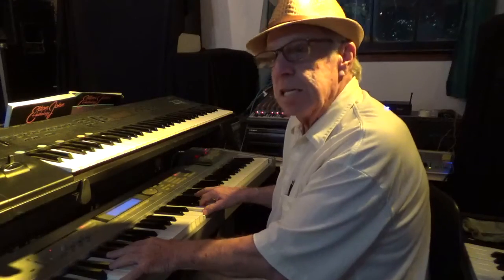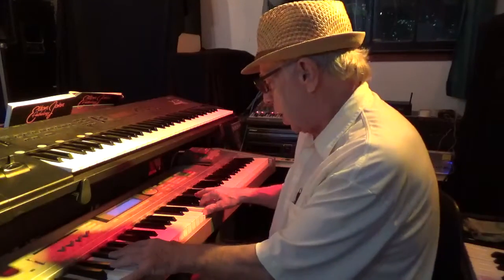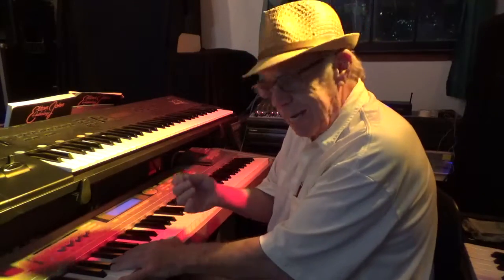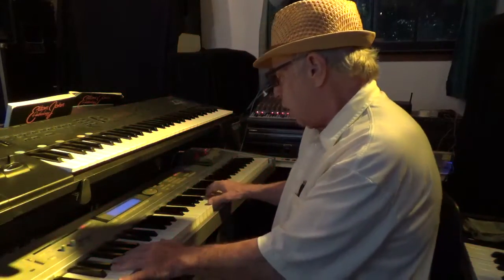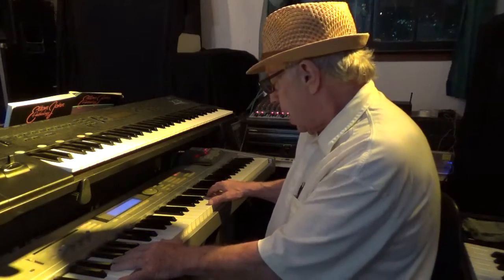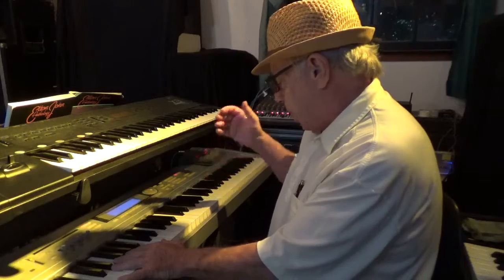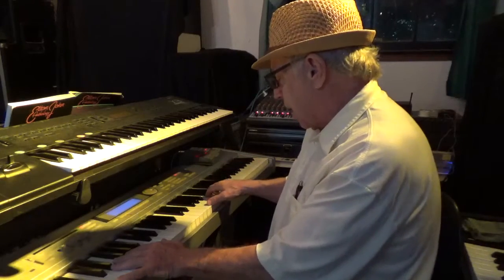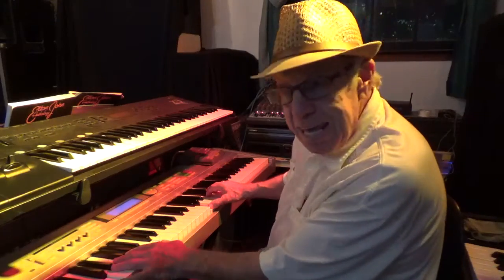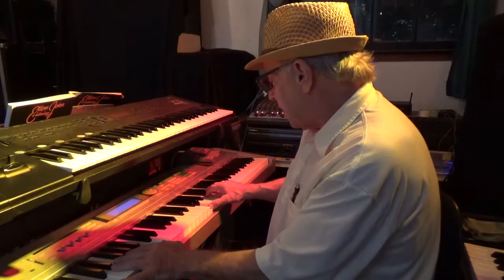The second inversion are the same notes again, but you start on the fifth degree, the G. And I play the G with my thumb. I play the C with my second finger.